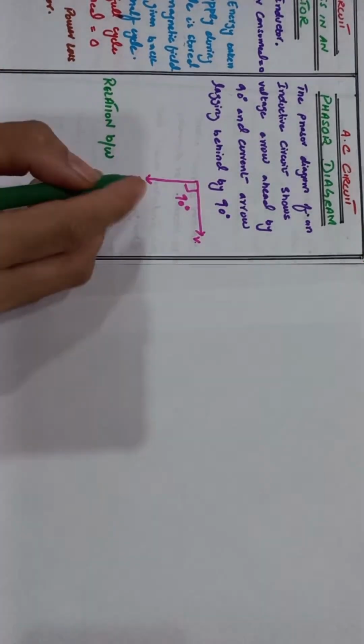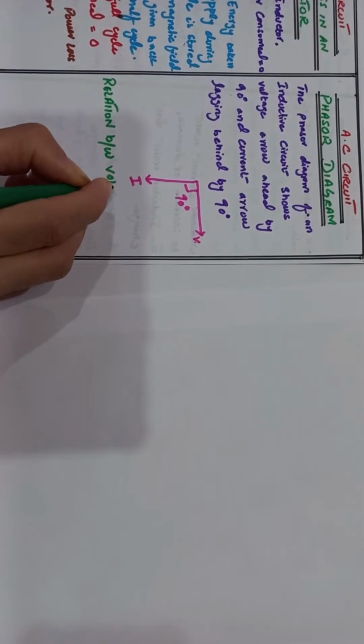Now we discuss the relation between voltage and current.